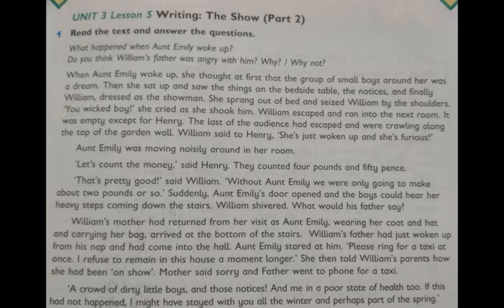There was just Henry. The last of the audience had escaped and were crawling along the top of the garden wall. From there, they entered the garden. They went from that side. William said to Henry, "She has just woken up and she is furious." Furious means angry. Aunt Emily was moving noisily around in her room. Noisily means she was making some loud noise.